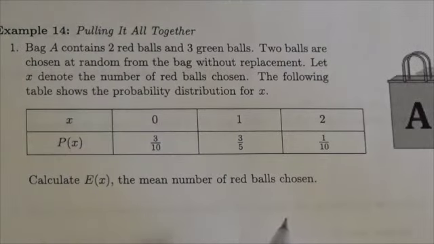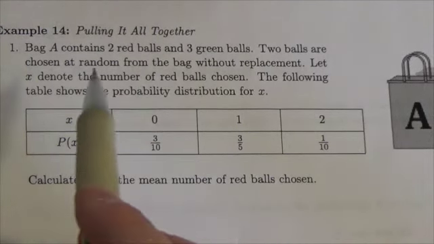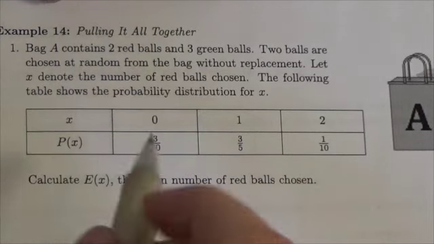Hi everyone, this is the IB Probability and Set Theory package. This is the section on conditional probability, and this is example 14, putting it all together. We've got three parts to this question, three different things. It's all basically one big question.